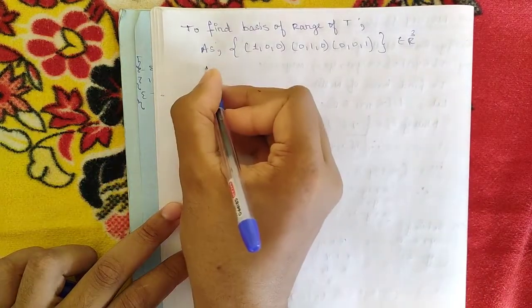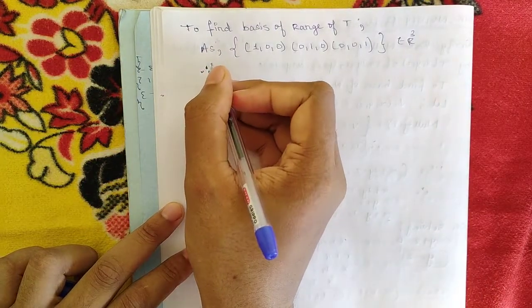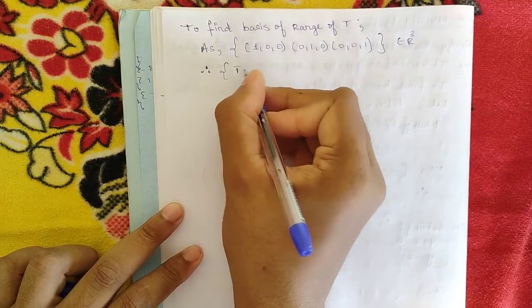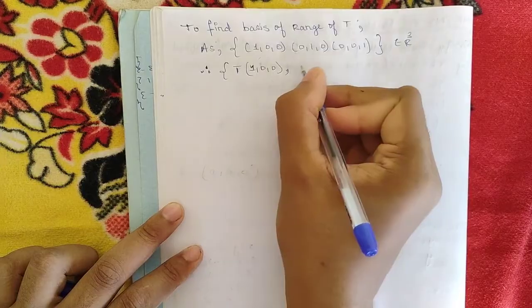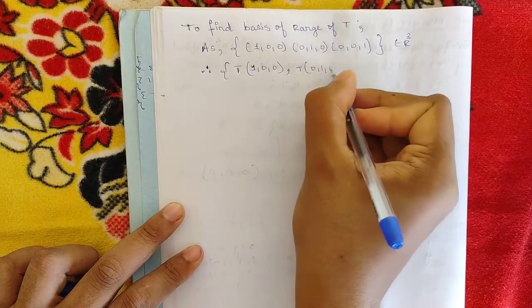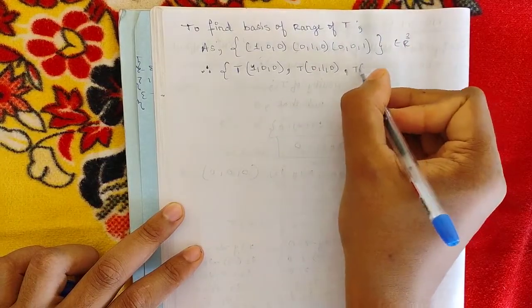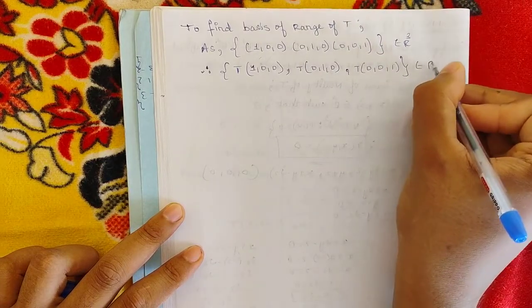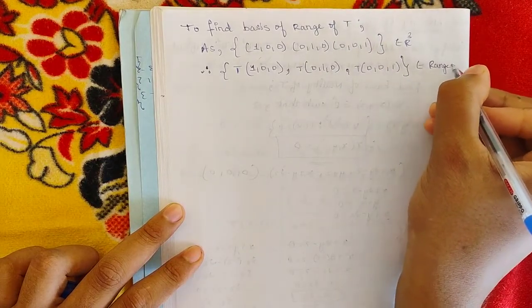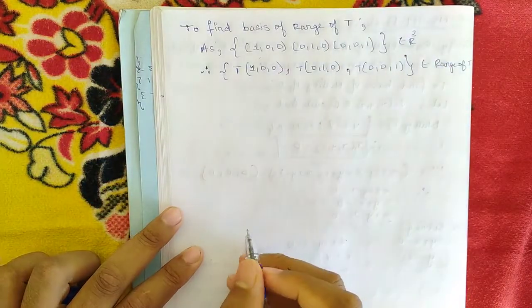So therefore we can write T of 1 0 0, T of 0 1 0, T of 0 0 1 belong to range of T. Okay, this is the range of T. Just add T to this R cube.